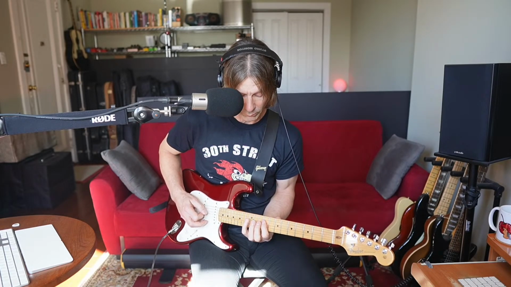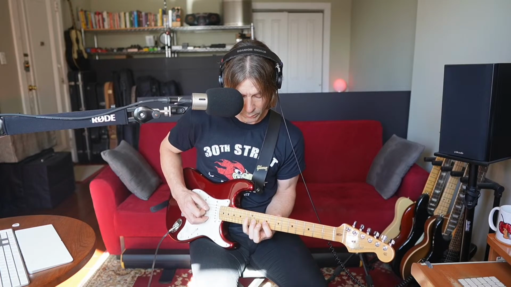Positions of the pentatonic, that's some tough stuff. So 3 notes per string is a little bit easier because you have 3 notes there, and you can play 3 notes in the sequence.